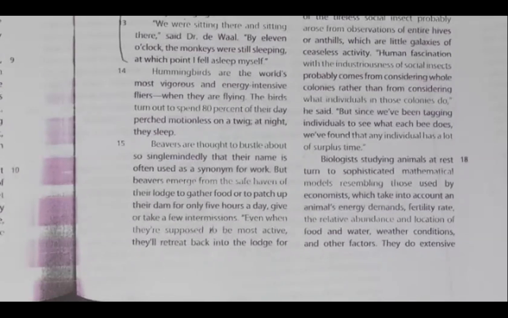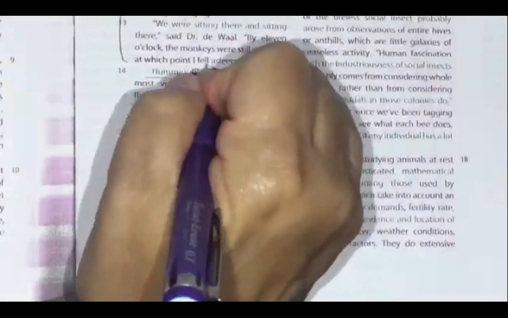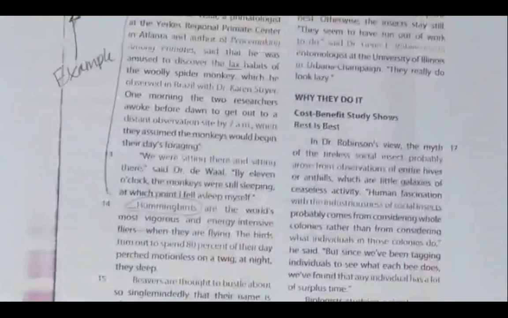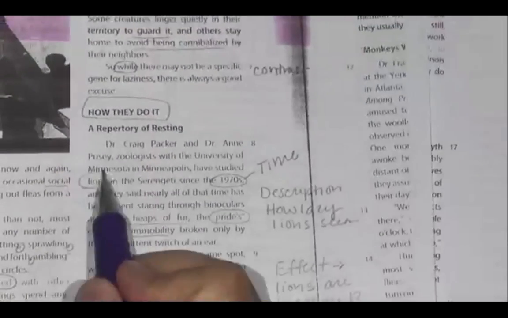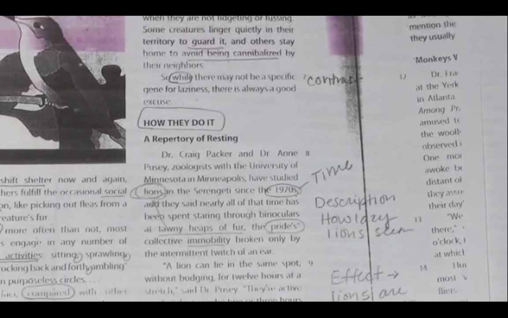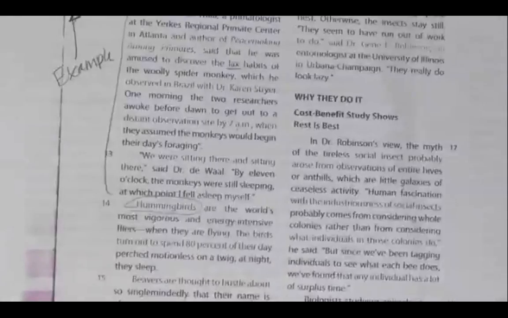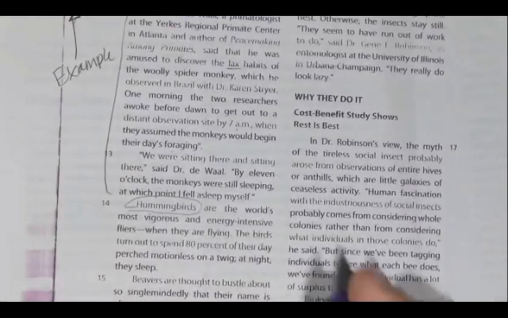I think it's a comparison pattern. To what? To the monkeys and the birds. Yes. So we have hummingbirds here. We have monkeys here. We have lions here. And they're making the same point, right? About all of them. That they all are laying around more than we think. Especially the monkeys and the hummingbirds. This is definitely comparison.